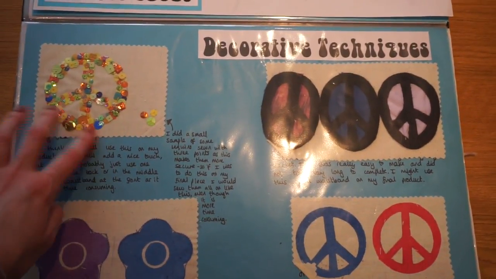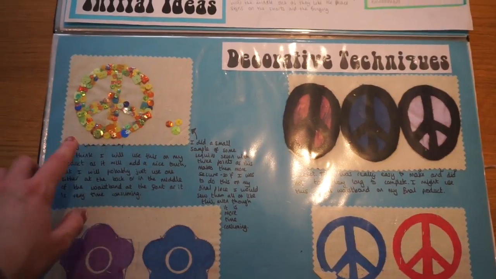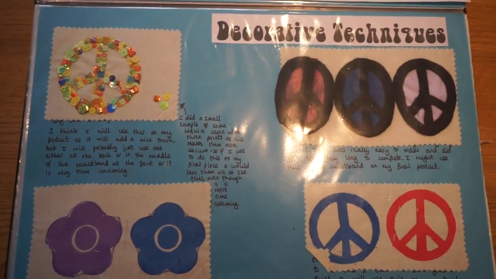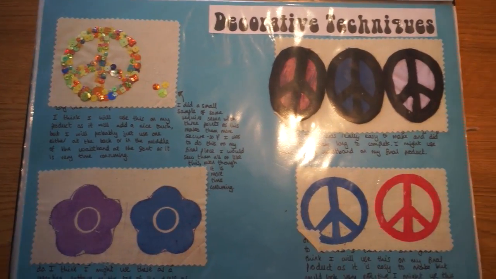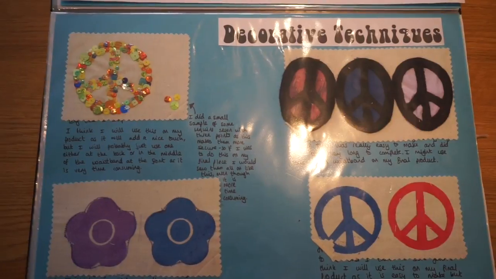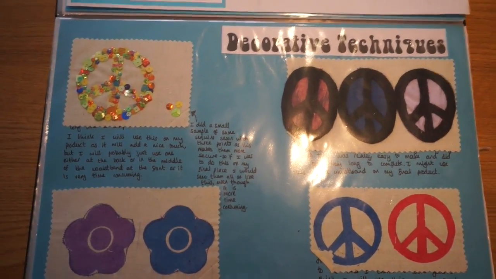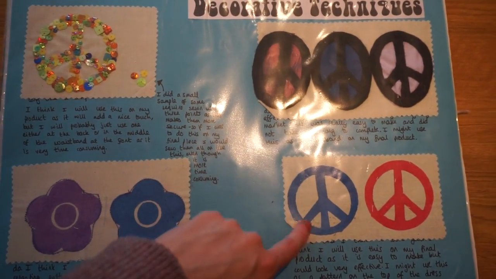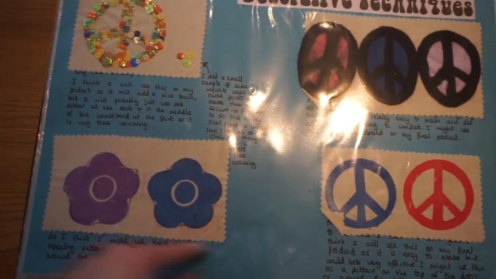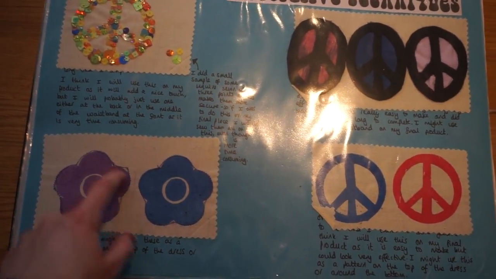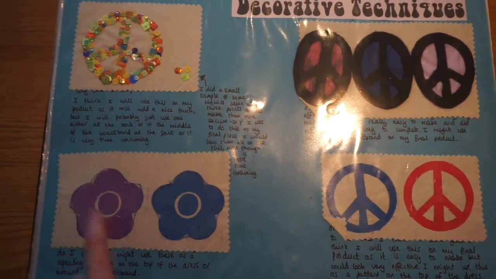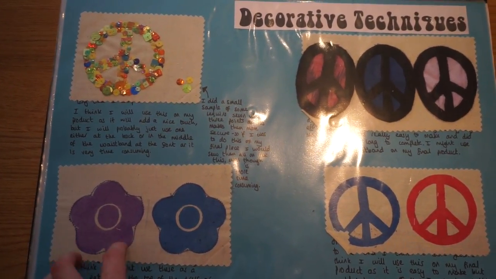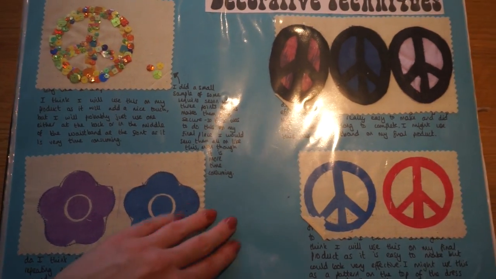Then based on these designs, I created some decorative techniques. This was different sequins and beads sewn in the shape of a peace sign, because from my research, I discovered that peace signs were like a big thing in the hippie movement of the swinging 60s, so that was something I was quite keen to include. So I've also done some applique of peace signs here, and then some sponge printing, and then I've also done some sponge printing with embroidery around the outside, and this is a flower taking inspiration from the brand of Mary Quant, which was really popular in the 60s.